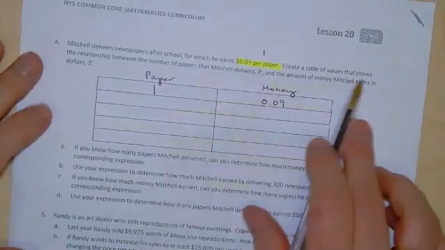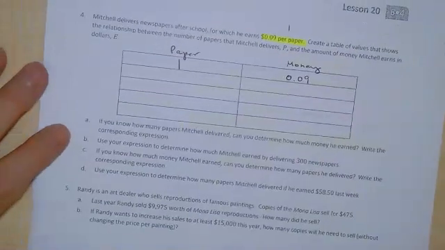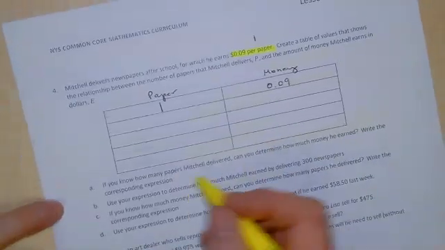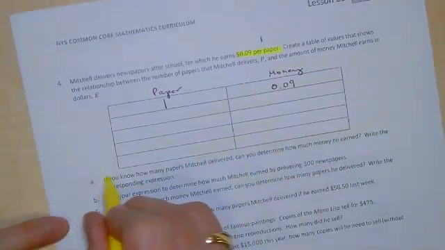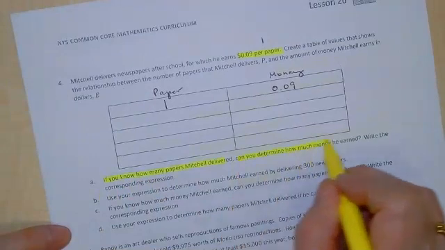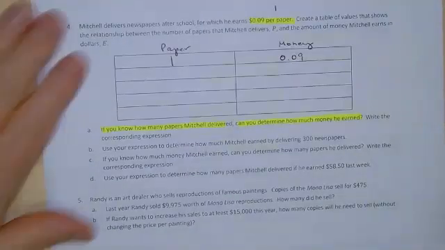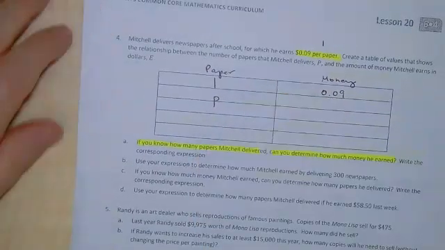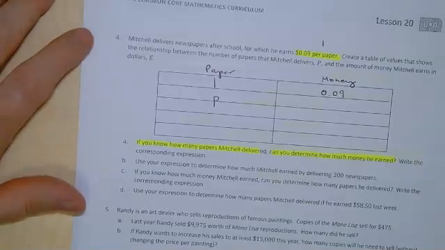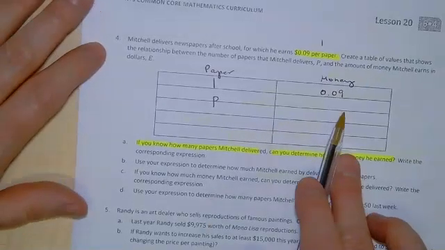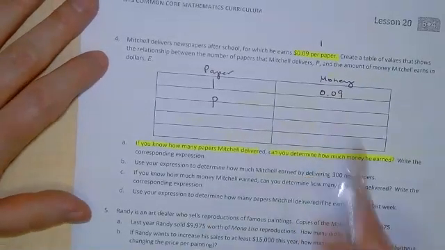Okay, so create a table that shows that. So here we go. If you know how many papers he delivered, can you tell how much money he earned? So if this is P, and I say he delivered P papers, what do I do to get this number, to find out how much money he earned?